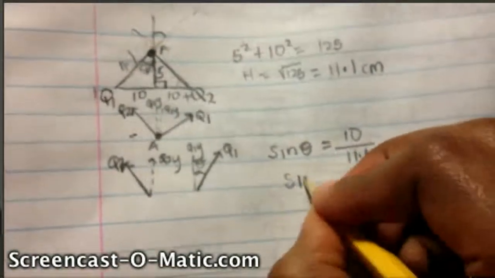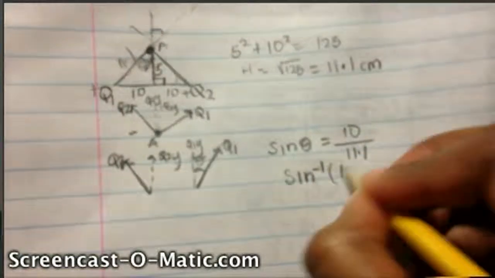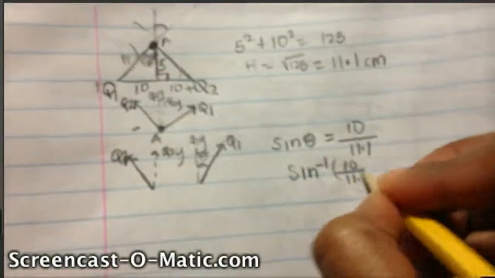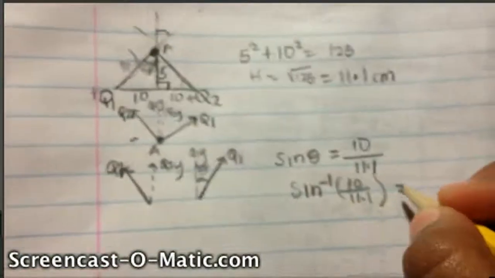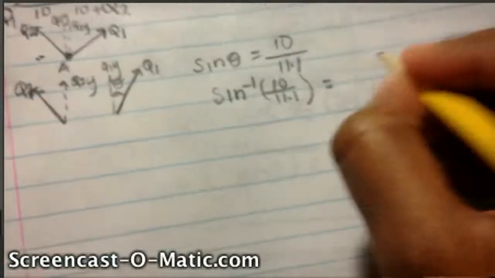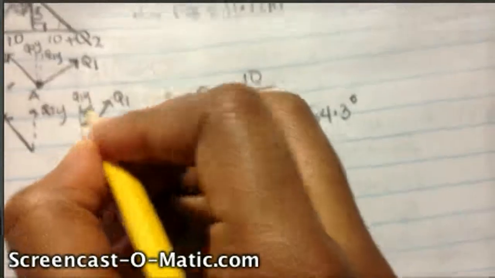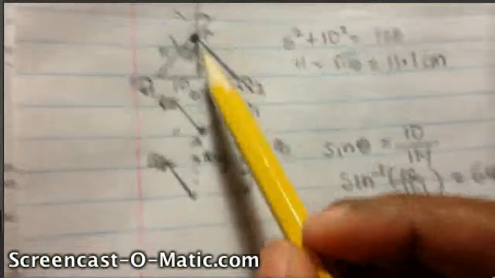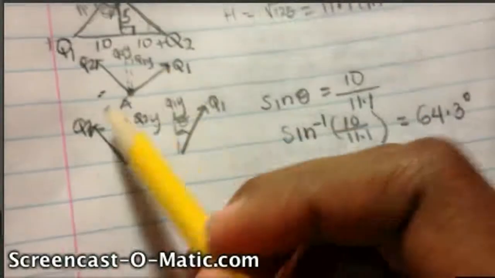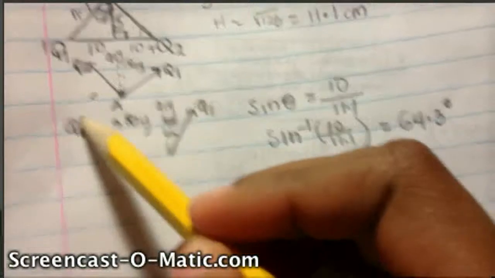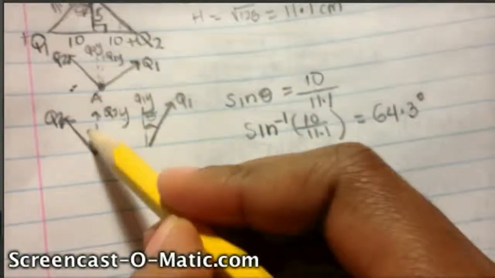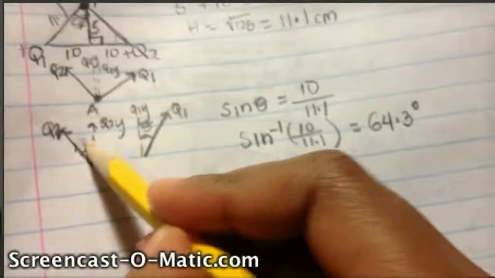Then we have to find the inverse to find what theta is. And the inverse sine gives 64.3 degrees. So the angle here is 64.3 degrees. That also makes the angle that Q2 forms in the y direction 64.3 degrees, because they both carry the same magnitude.